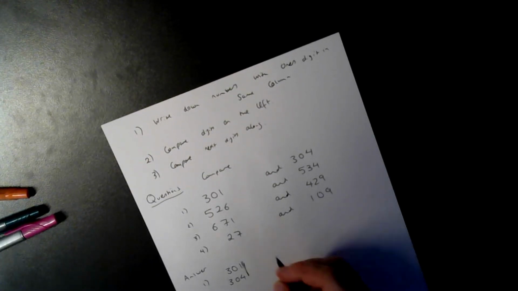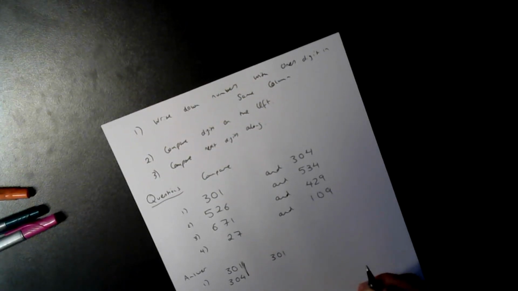Okay, hopefully that should have been enough time for you to give them a go. Just looking at question 1, we have 301 and 304. We've written them out so the ones digits are in the same column, and then we compare from the left. So 3 is the same as 3, we skip that. 0 is the same as 0, we skip that. 1 is less than 4. And so 301 is less than 304.